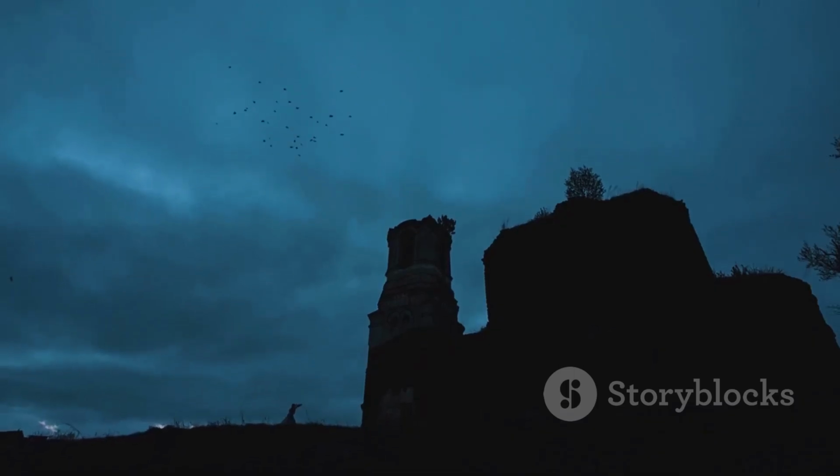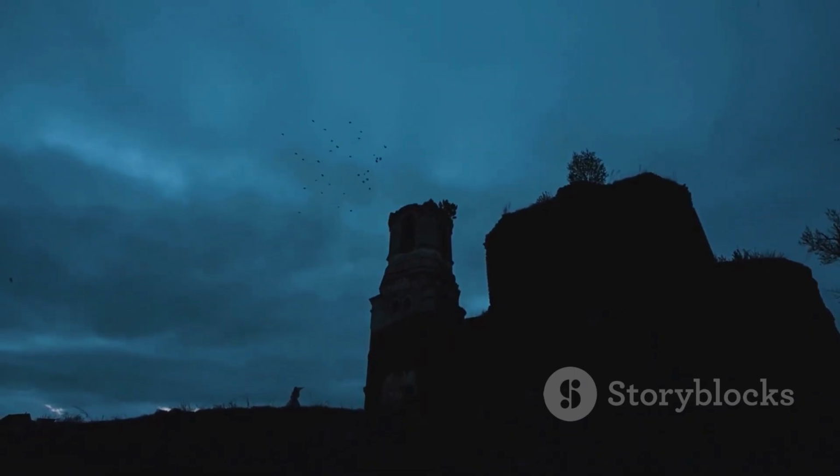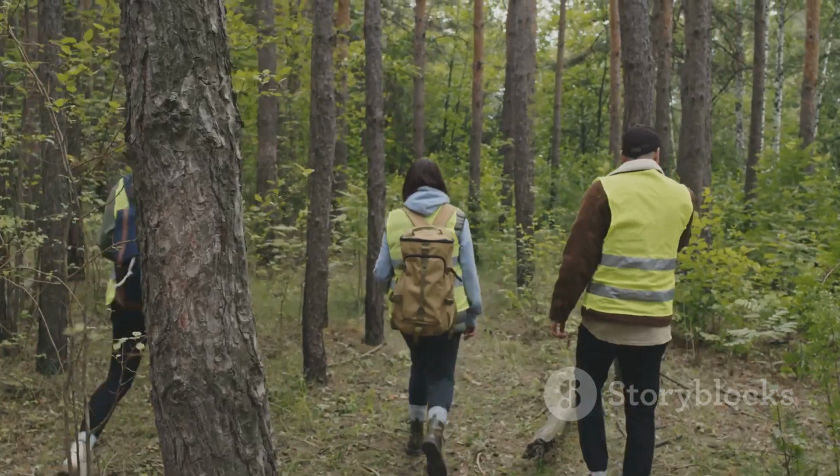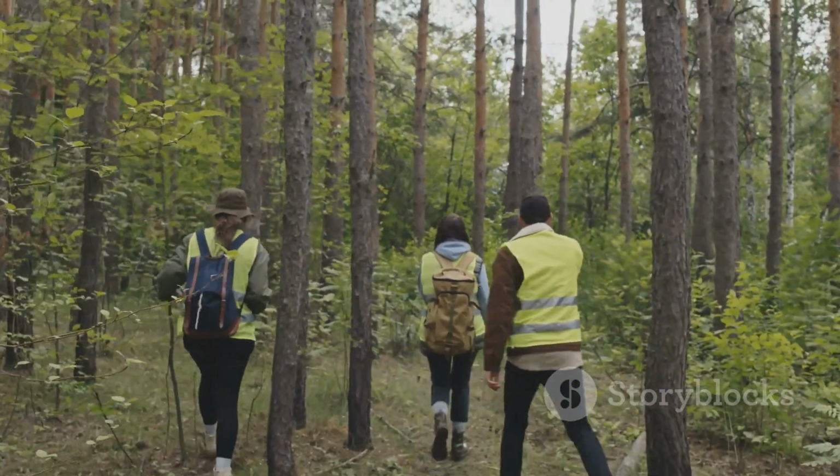Remember, shadows aren't just dark spots, they're reminders of the incredible power and wonder of light. Keep exploring, keep questioning, and keep marveling at the world around us.